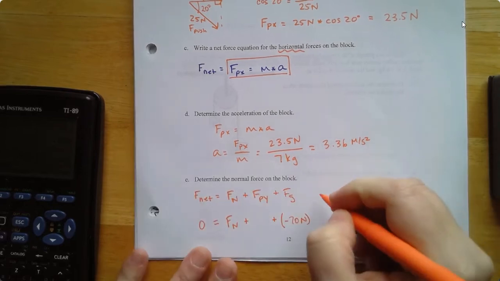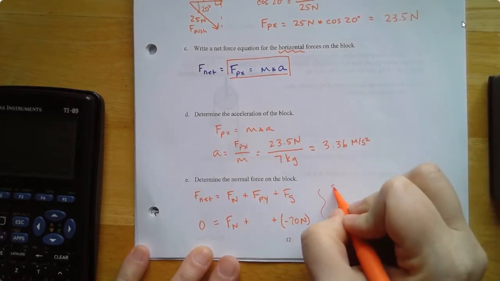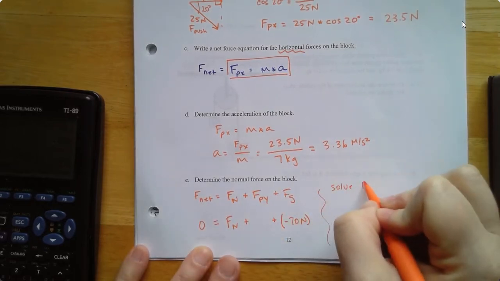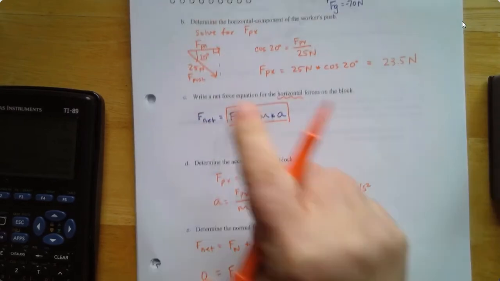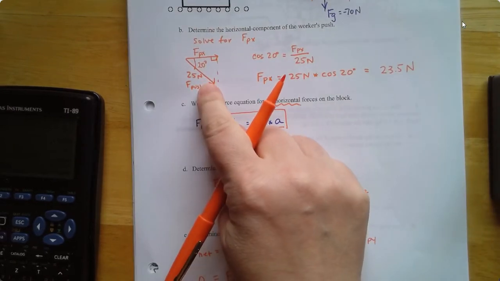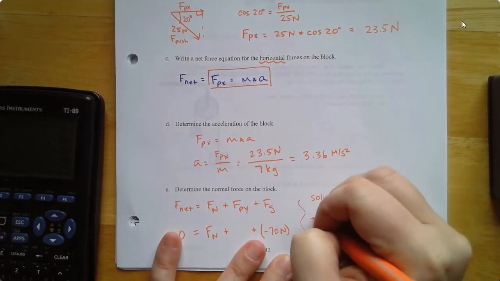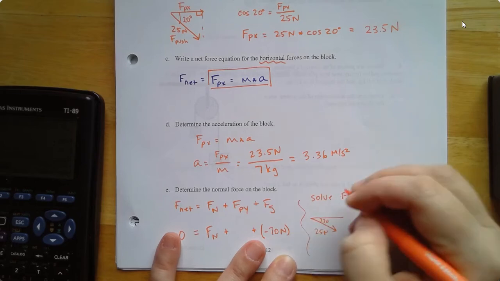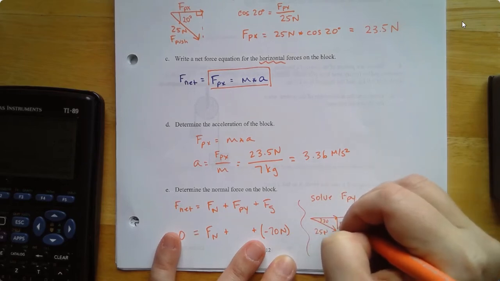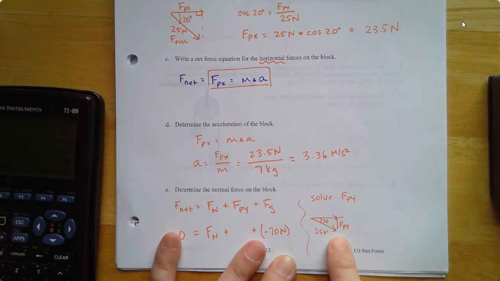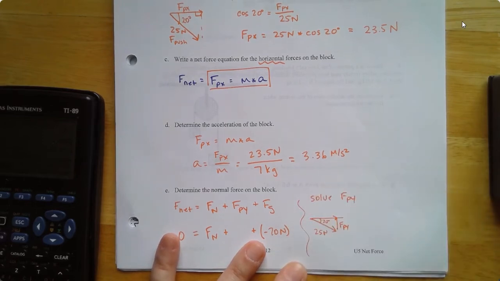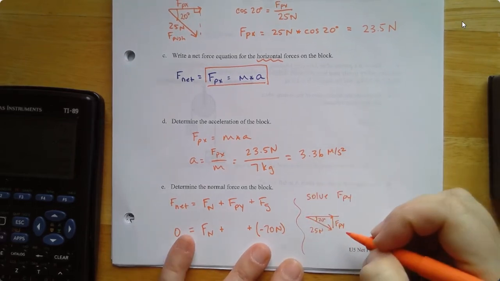In order to solve for FPY, we're going to use the triangle that we solved for earlier, where we've got 25 newtons this direction, we've got 20 degrees that way, and we want to solve for the opposite side this time. If we want to solve for the opposite side, we're going to be using sine.